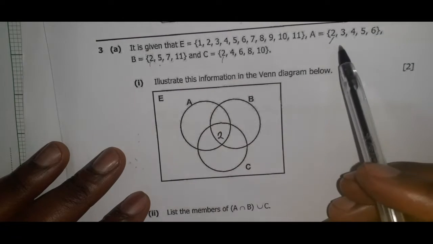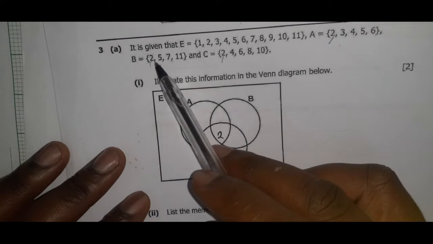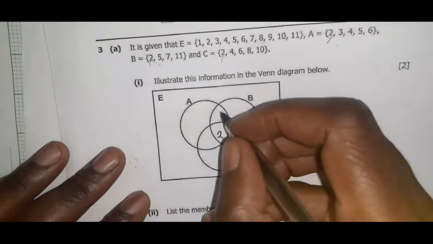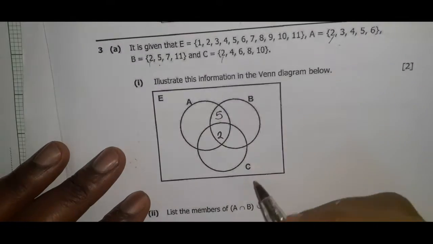A and B, what are the common elements? A and B, we have 2 and 5. Now, 2 is already here. So the 5 that is remaining is what we're going to put here.